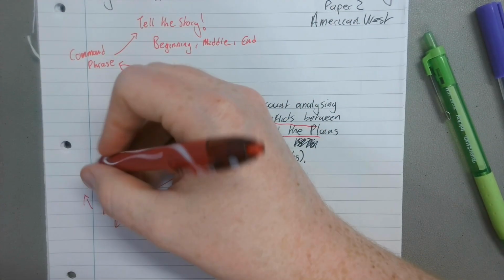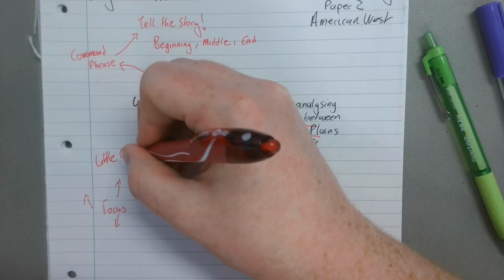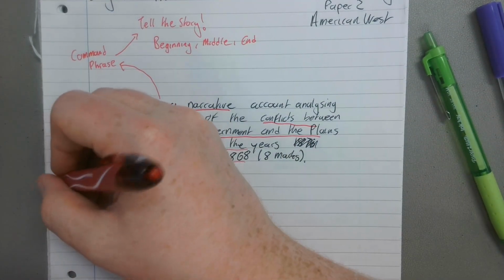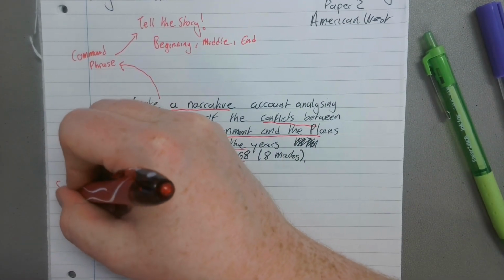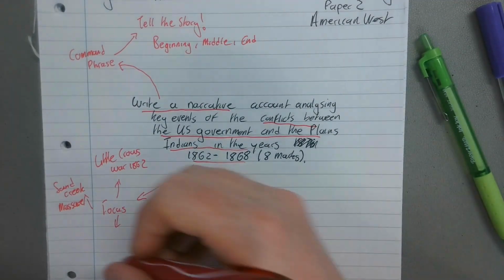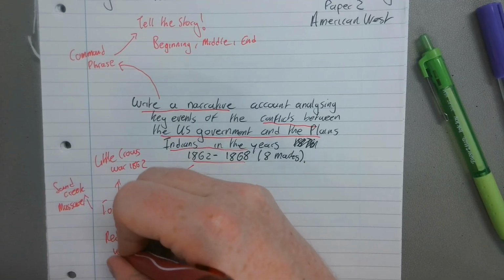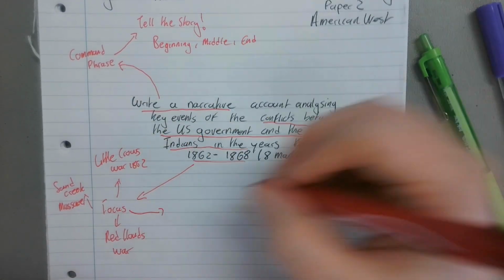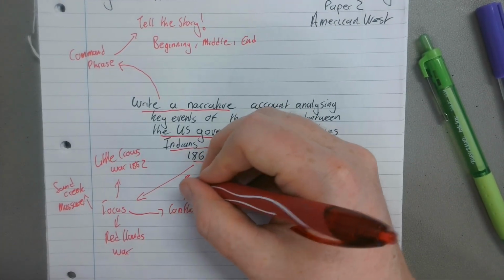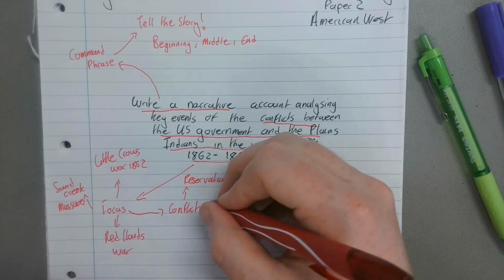So, let's have a quick look then, shall we? First and foremost, we have got Little Crow's War, 1862. We also have the Sand Creek Massacre. And then finally, we have got Red Cloud's War. And again, if we're thinking about conflicts, well, that is entirely because of reservations. Why did that create conflict?